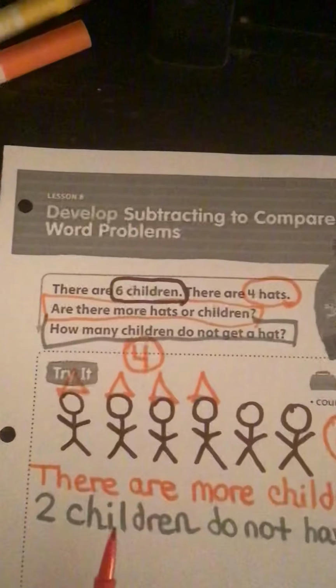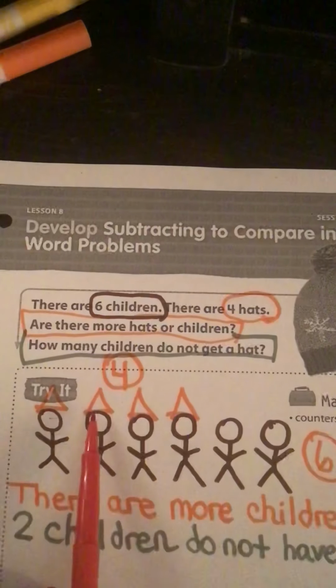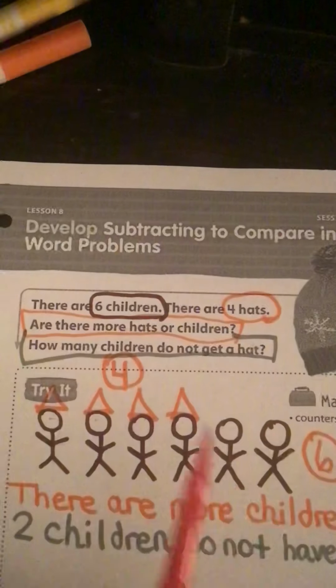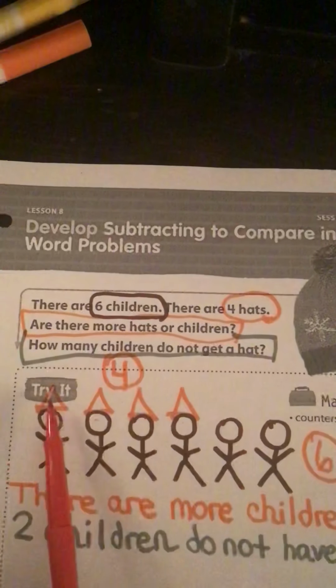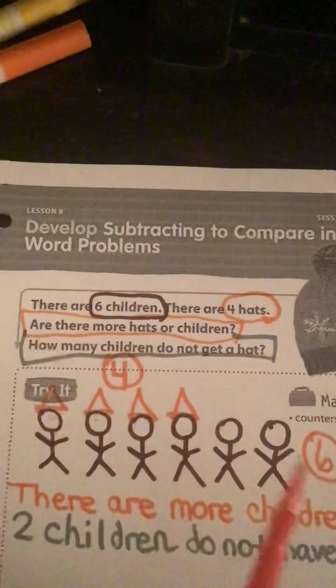There are 6 children. There are 4 hats. Are there more hats or children? How many children do not get a hat? Remember, we talked about this on Friday and we drew a picture. There are 6 children. 1, 2, 3, 4, 5, 6. And there are 4 hats. 1, 2, 3, 4.